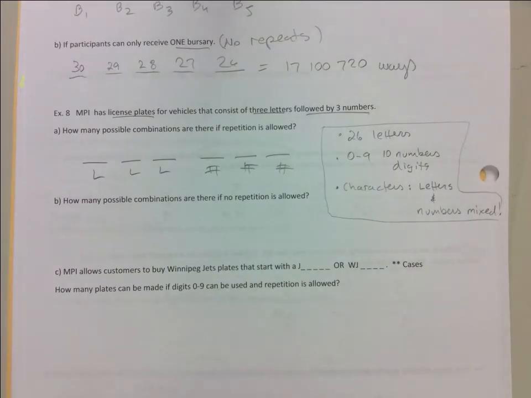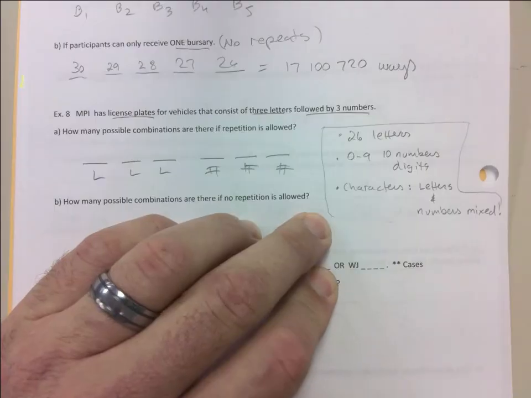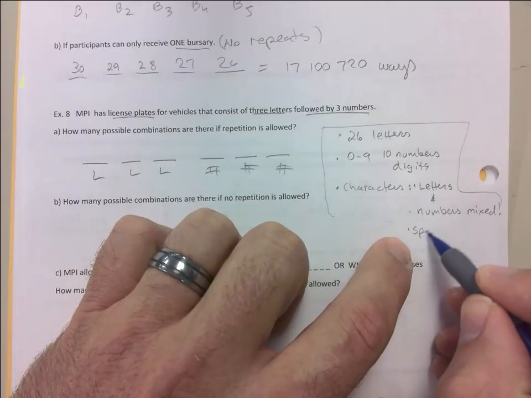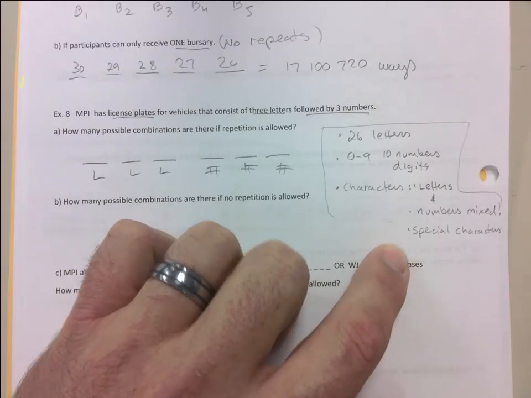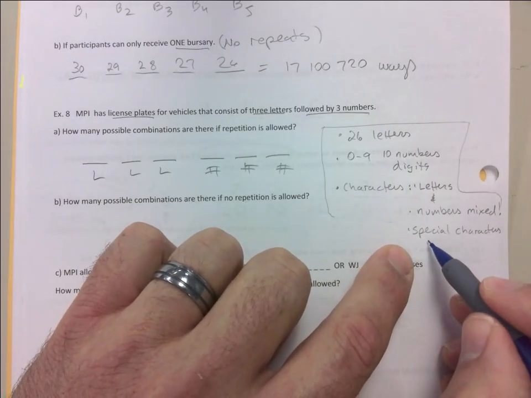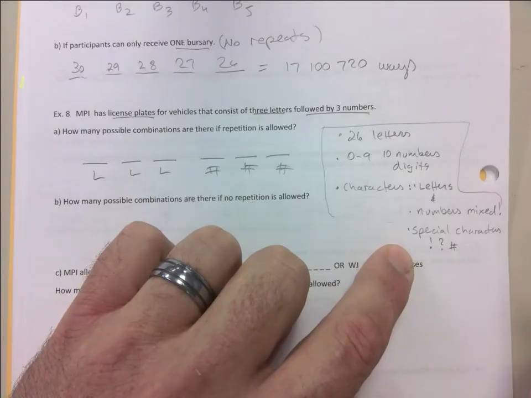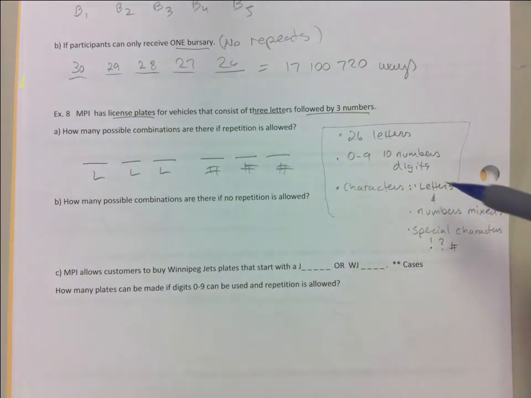You can use letters, you can use numbers. Oh, I should say this, special characters, my bad. Letters, numbers, and special characters. What would those be? Let's say exclamation mark, question mark, hashtag, and so forth, right? Those are special characters. So when it says characters, it just means I don't care, just use whatever we make available to you. Okay.